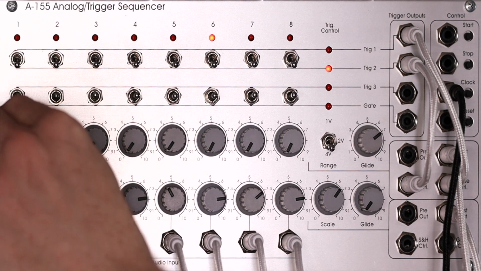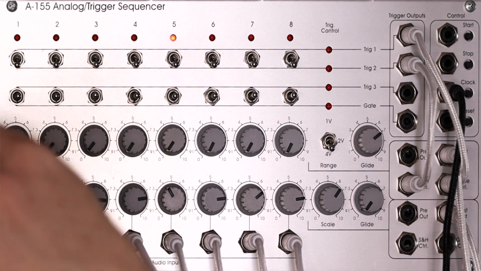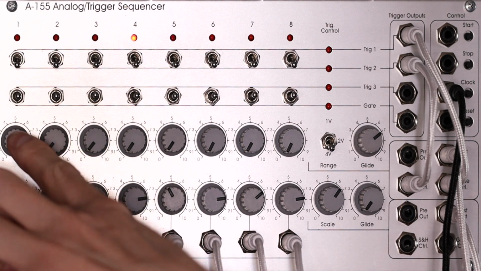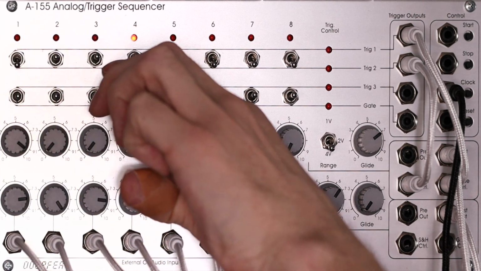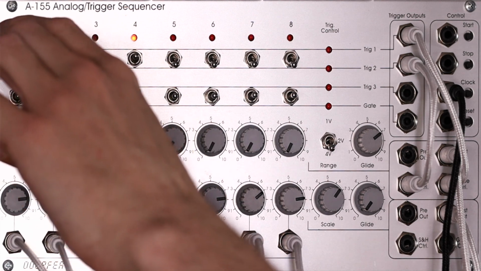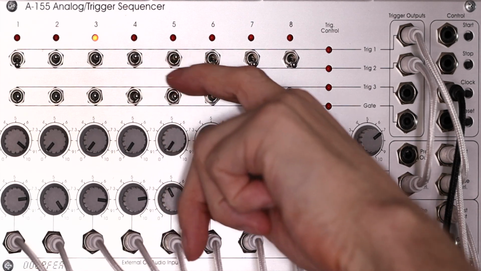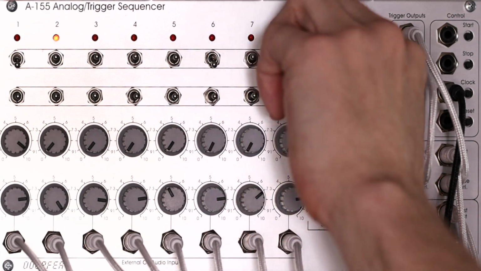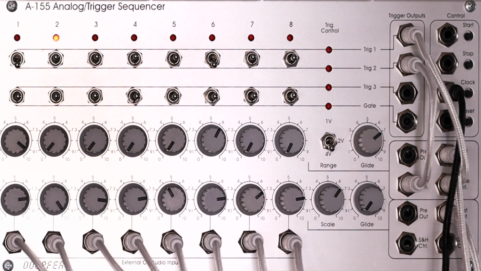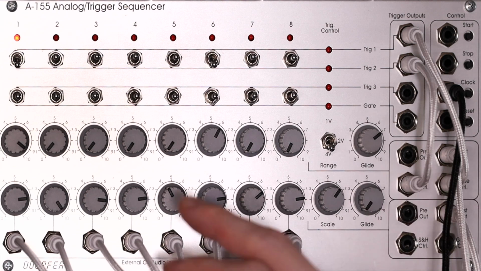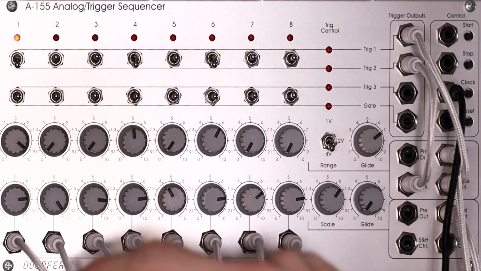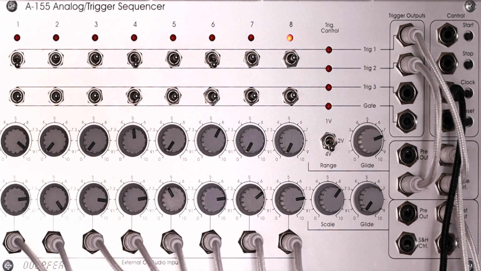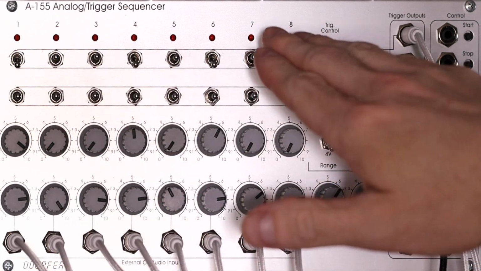So now we get this one. But if we want to keep this for a few steps, so we can make nice, can really make it sing doing it this way.